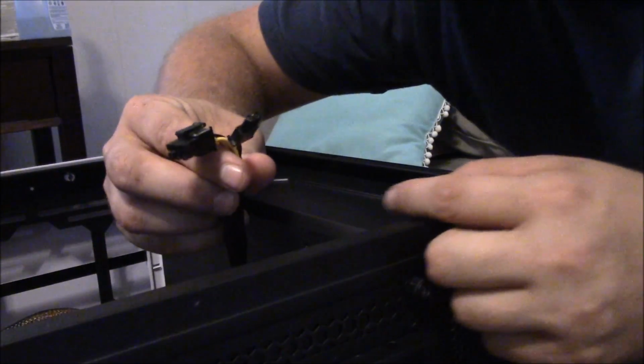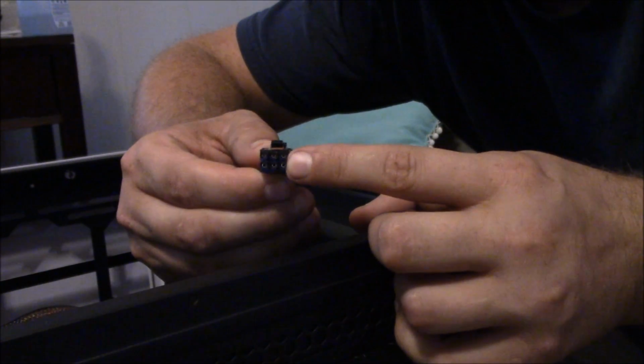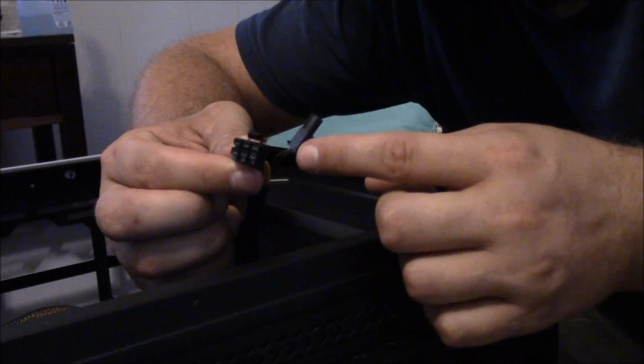Let me see if I can drag one of those over here and show you guys. Let me turn the camera. Alright, so here is a 6-pin plug right here. If you look at that, we've got 6 pins on there, and then beside it is another 2 pins.